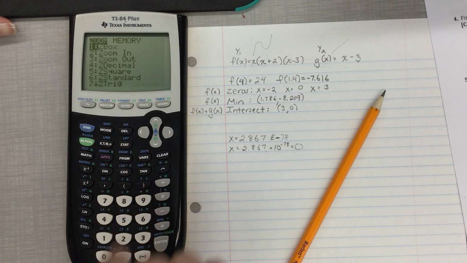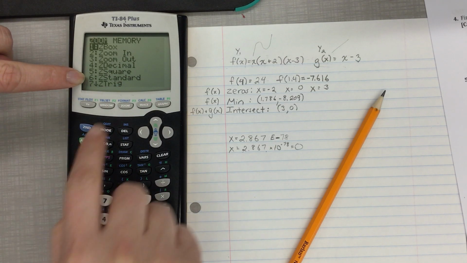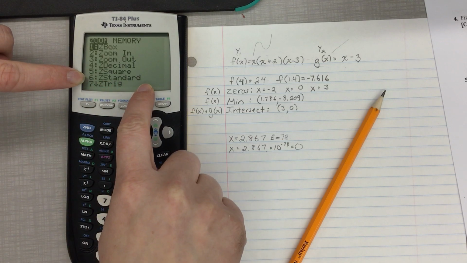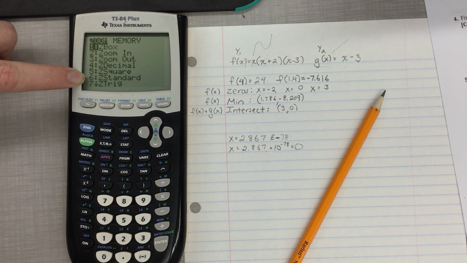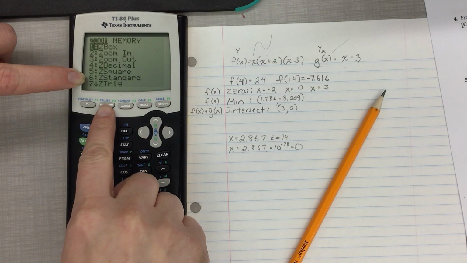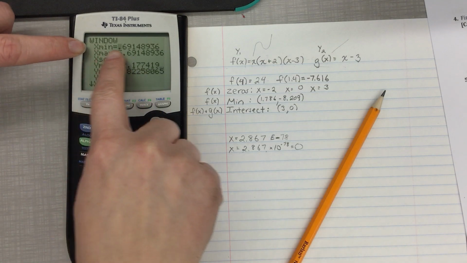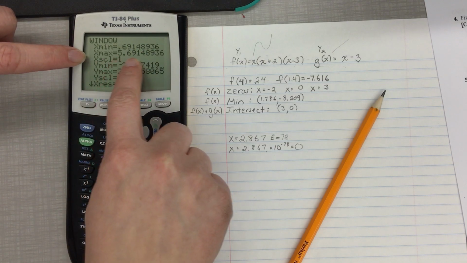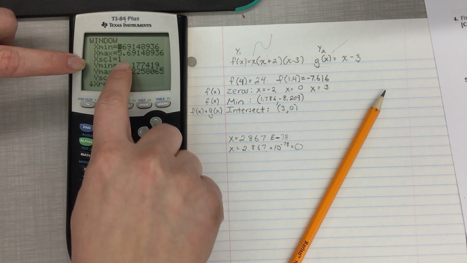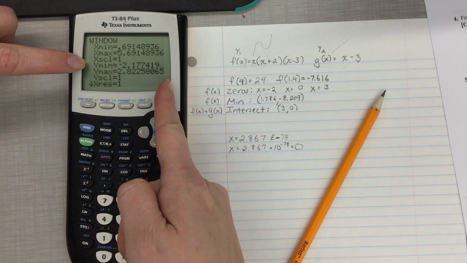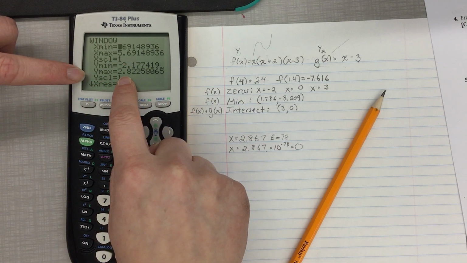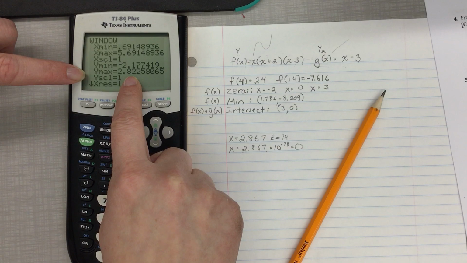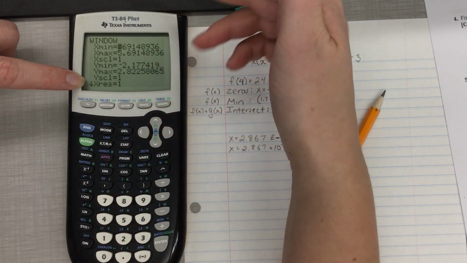If you hit zoom and then you hit the 6 button, see that ZStandard? ZStandard is the standard zoom. It gets you back to your classic graph screen. Currently, if you look at the window, our minimum x value is negative 0.7 and our maximum is positive 5.7. The x scale, meaning where your tick marks are, is only by ones. Your y minimum and maximum, your lowest and highest y values, and your y scale also have ticks by 1.